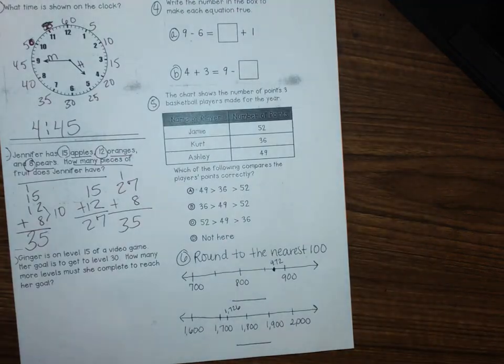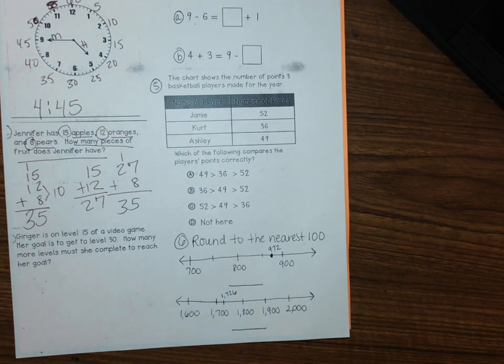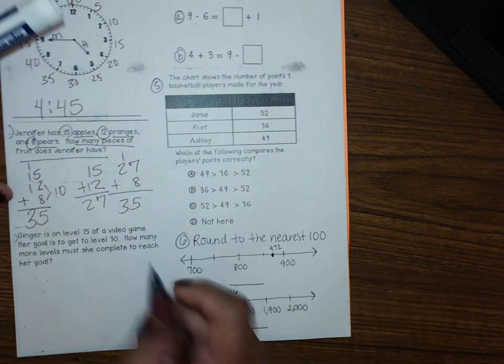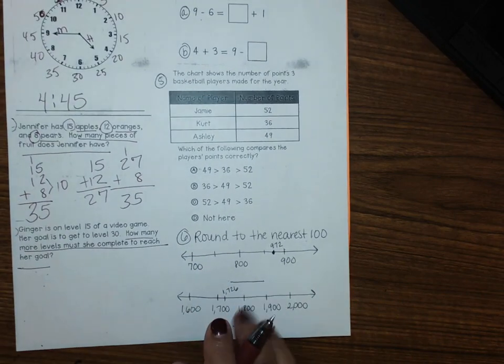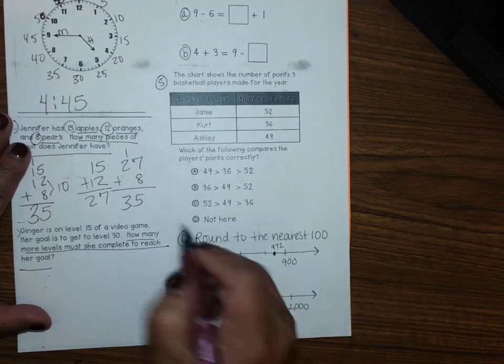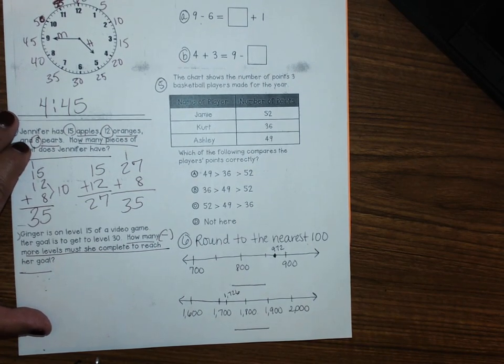Okay, moving on to the next one. Ginger's on level 15 of a video game. Her goal is to get to level 30. How many more levels must she complete to reach her goal? When you're looking at how many more and how many less, you are going to subtract. How many more and how many less? You're looking for the difference.